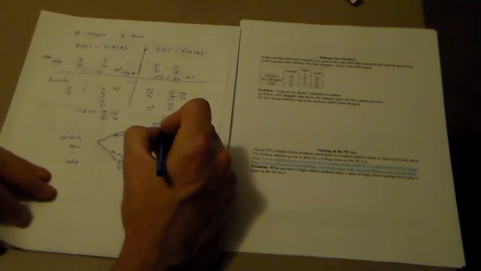Okay, find the probability that both students suffer from allergies. That means they have allergies and then they have allergies, right? So we're going to take this and multiply times this to get here. This times this to get here. This times this to get here. This times this to get here. However, they already asked me, what's the probability they both have allergies?